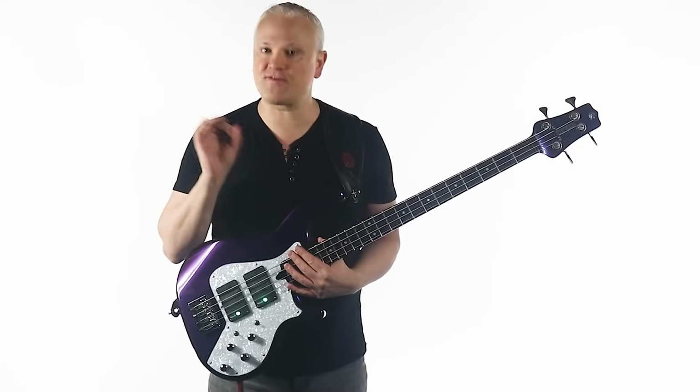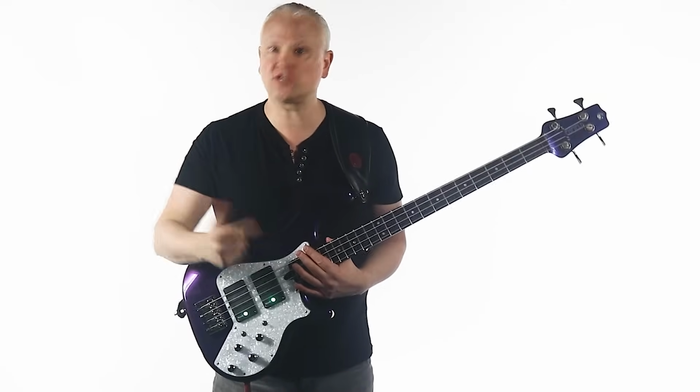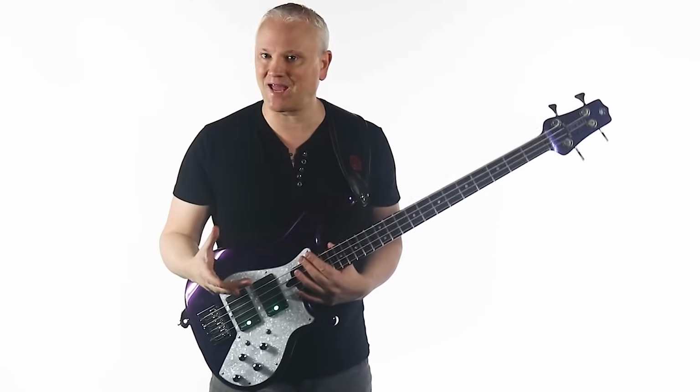So you can hear there that the chord tones work. They're the notes in the chord, so they blend well.